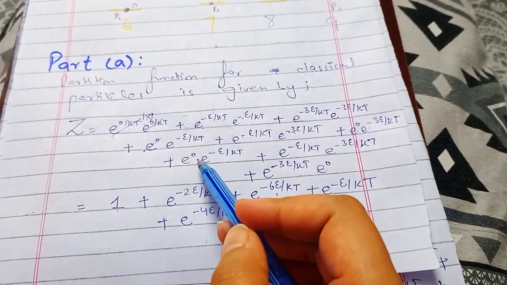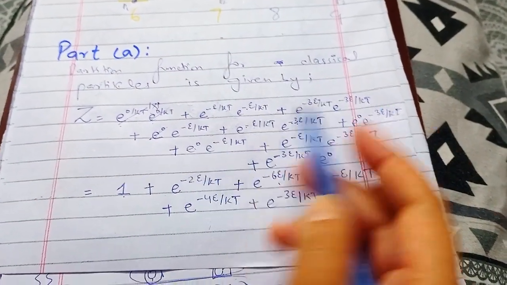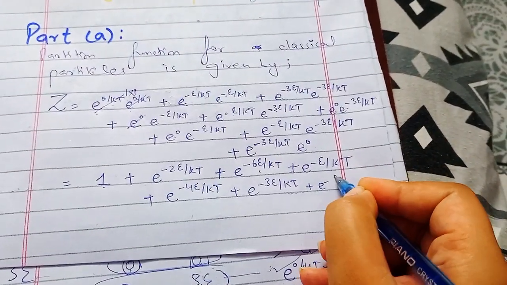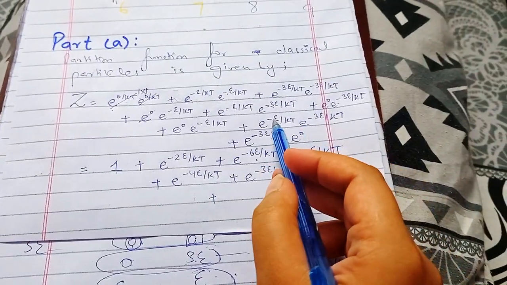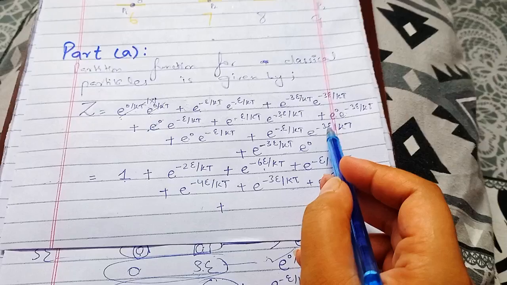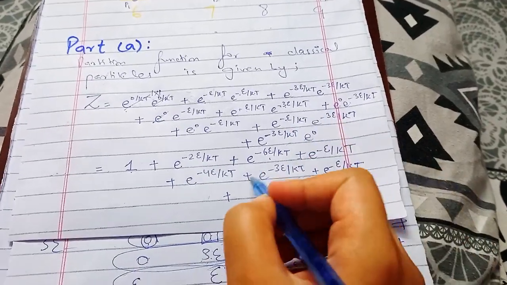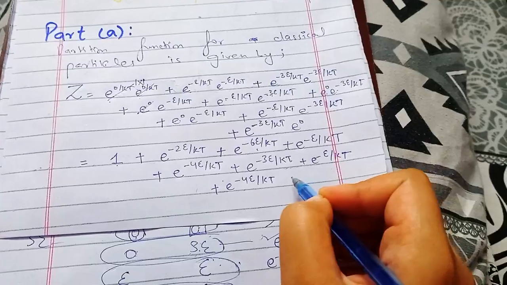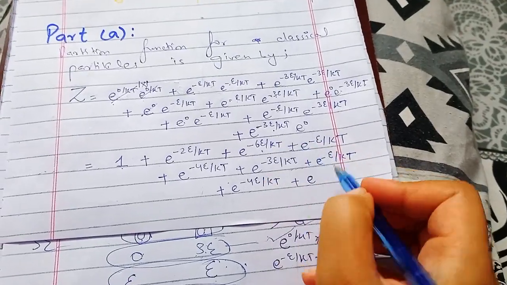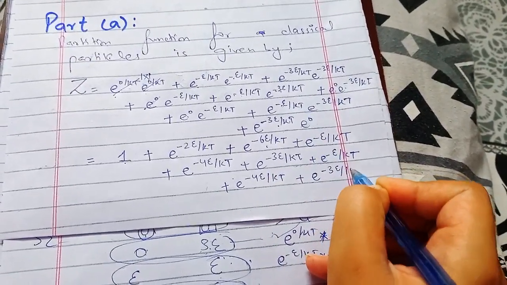After this we have this one term, e to the power 0 is 1, e to the power minus E by kT, plus minus E by kT minus 3E by kT. So add them up, it's e to the power minus 4E by kT, plus e to the power, last one is minus 3E by kT.